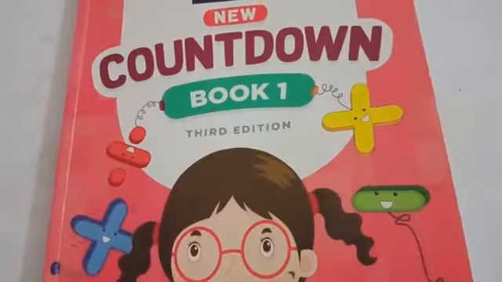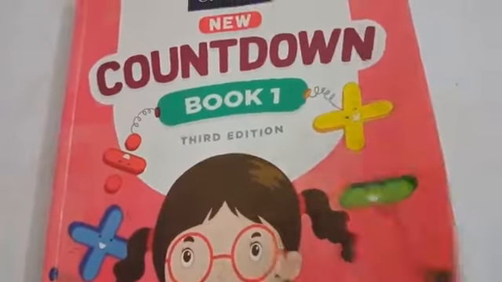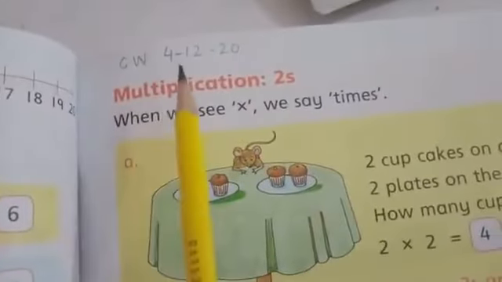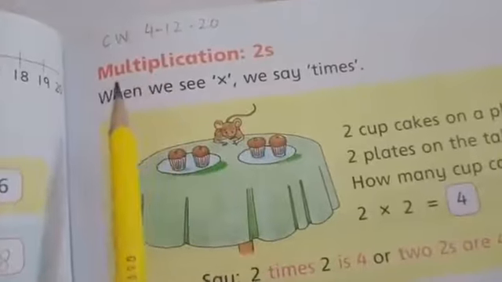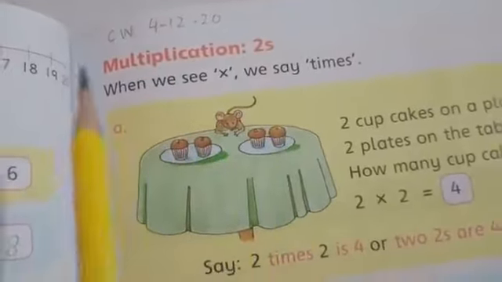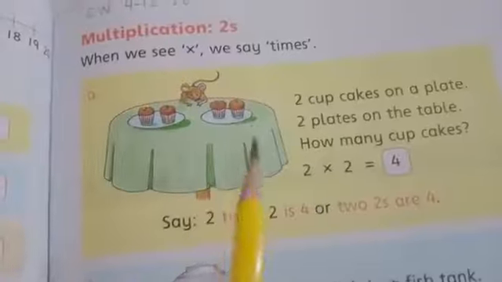Okay, beta. Open your copy. Open the page number 93. Firstly, write down CW and short date 4/12/2020. Okay, beta. Our topic is multiplication that we have done yesterday. Here are three examples.